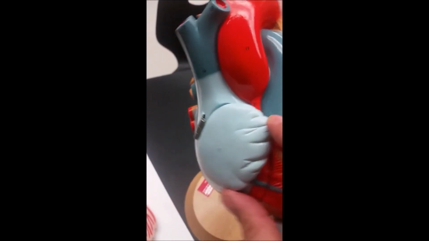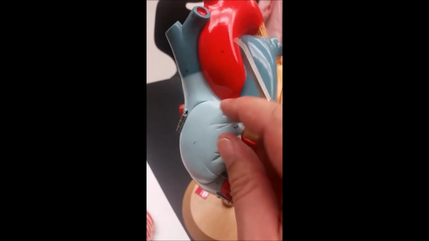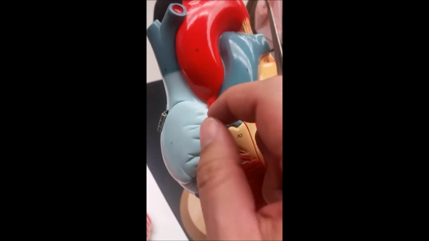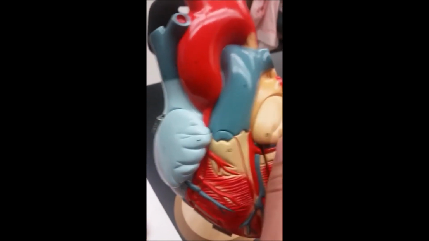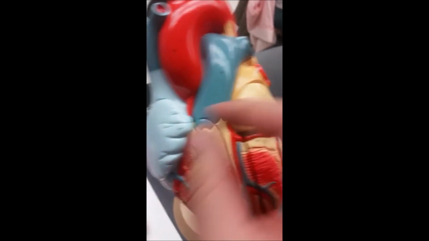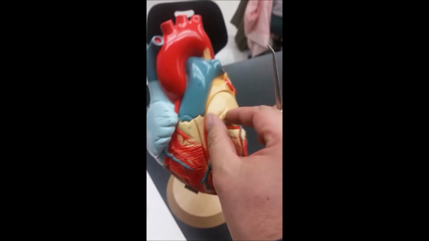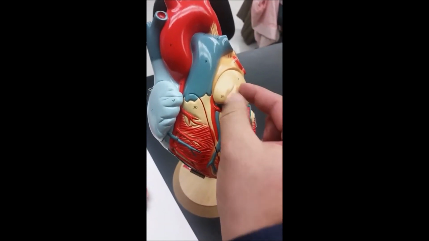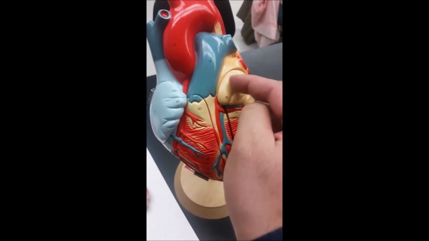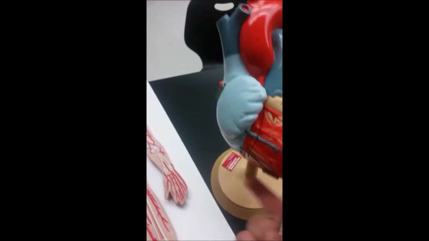The other thing is you have these extensions like this part, just this part and this part. This is an extension from the right atrium, and this is called the right auricle, just an extension like a pouch extending, and this will be the left auricle. So the right auricle is an extension from the right atrium. The left auricle is an extension from the left atrium, just this extension here.